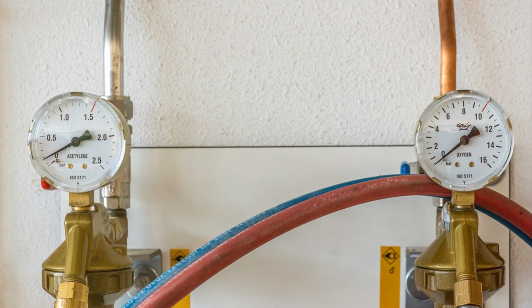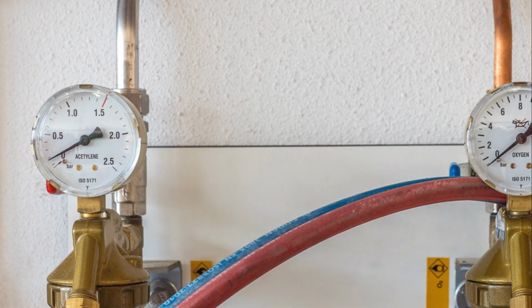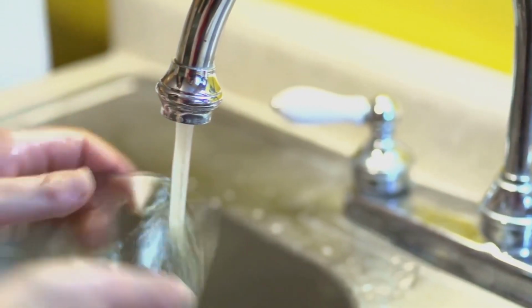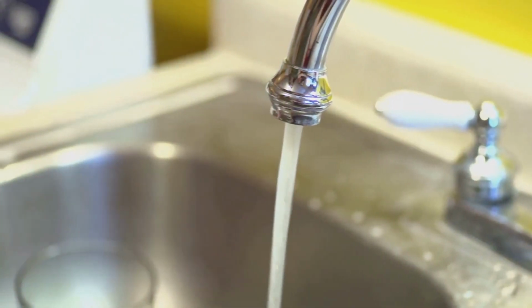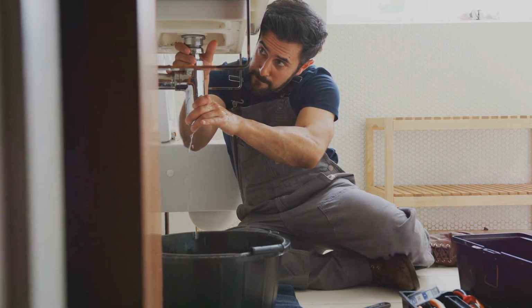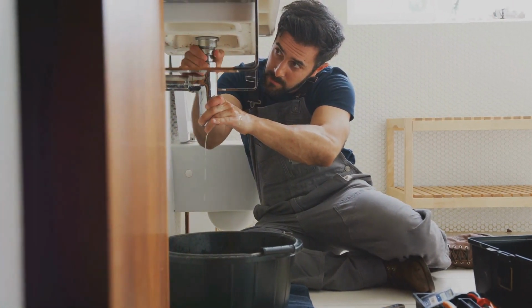Are you experiencing low water pressure in your home? Low water pressure is a common plumbing problem that can make everyday tasks like showering, washing dishes, and doing laundry incredibly frustrating. But don't worry, we're here to help you understand the causes and solutions for this issue.